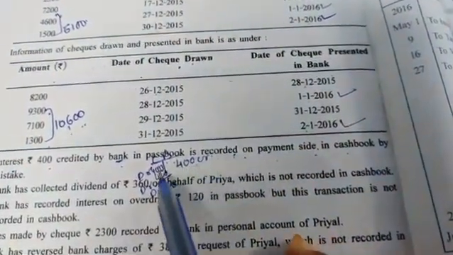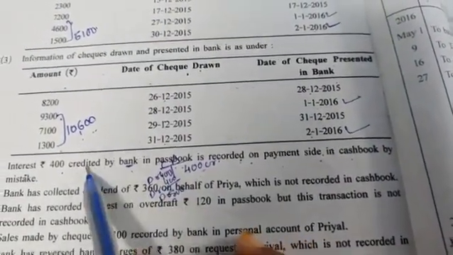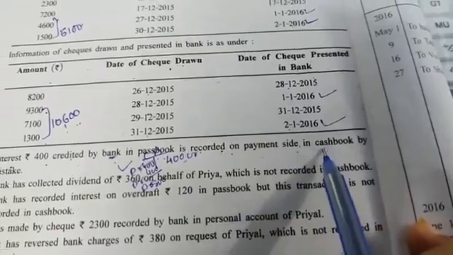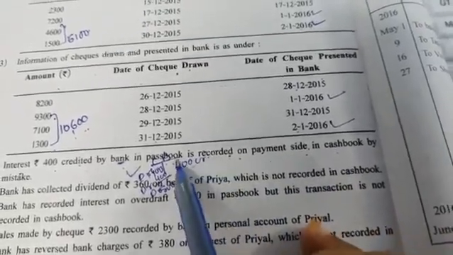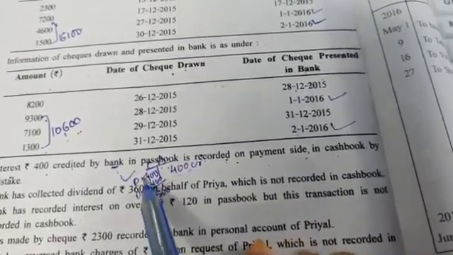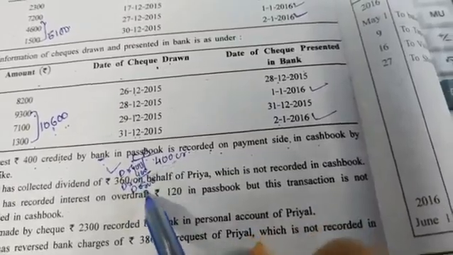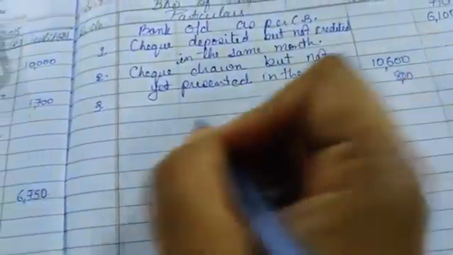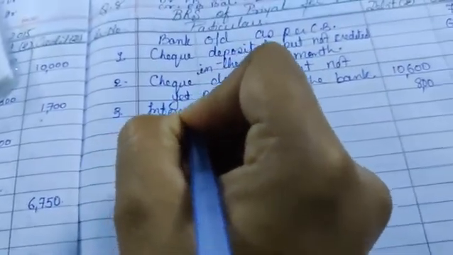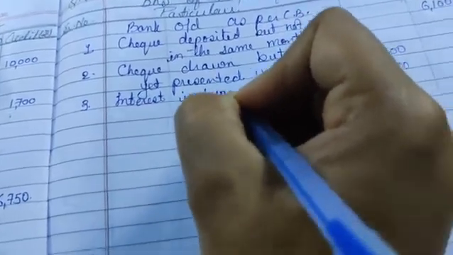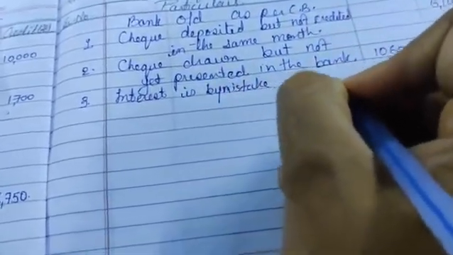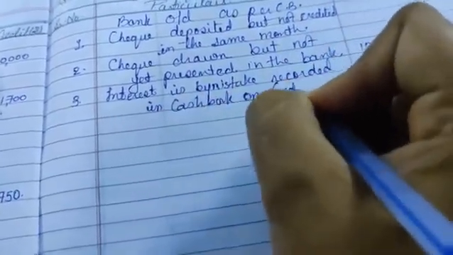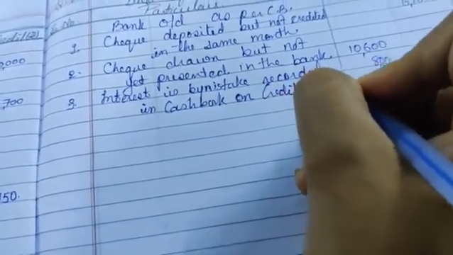See, again I am repeating, you have given in passbook credited, so in cash book it will be debited. This is actually to be given, but what you have done, you have recorded on payment side in cash book by mistake. So if I want to rectify this mistake, it will come here. So this is my actual entry and this is my rectified entry. So the total of both will be 800, so on the debit side there will be an entry of 800 rupees. Fine. So here I will write down 800 rupees, and here I will write that interest is by mistake recorded in cash book on credit side, or even you can write payment side.